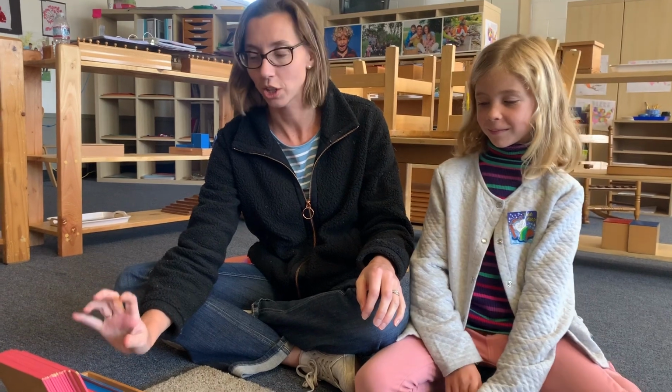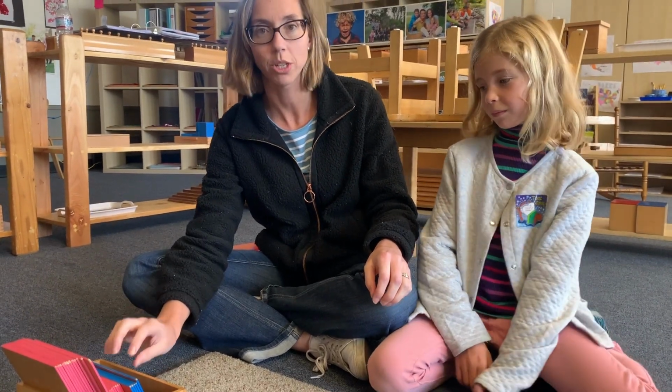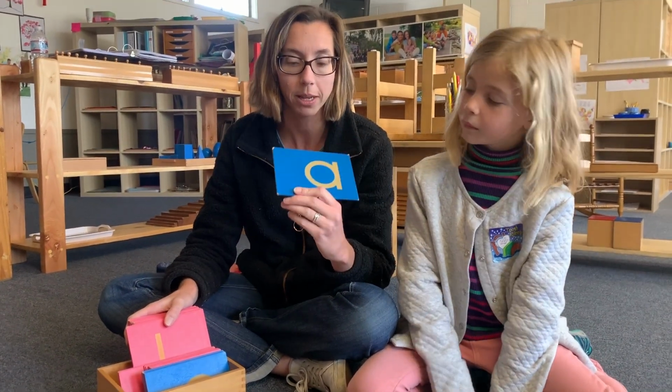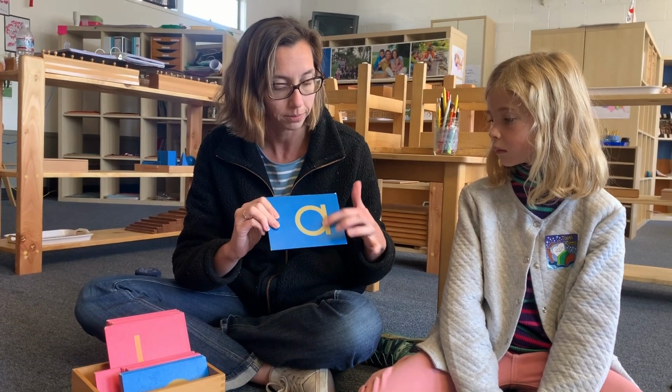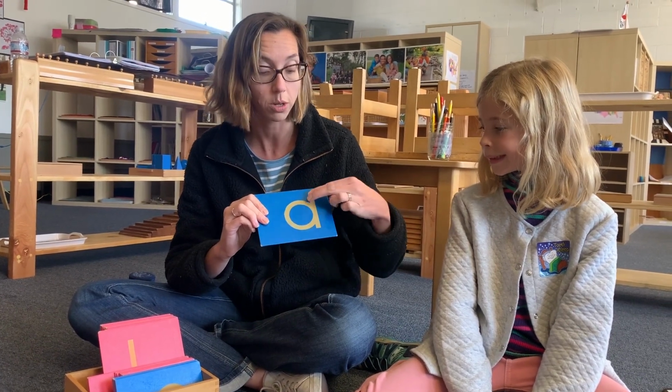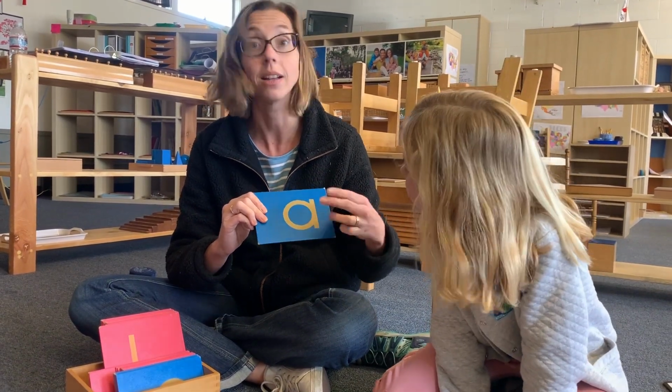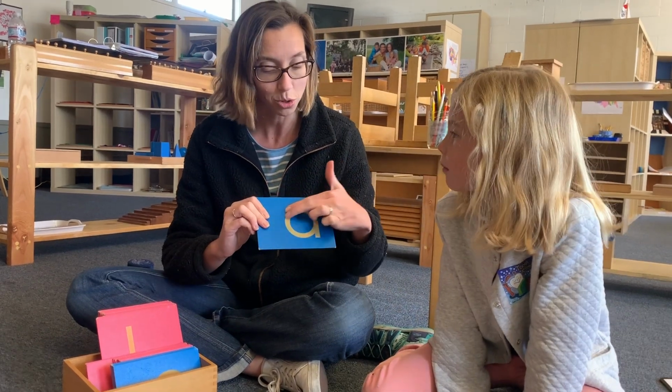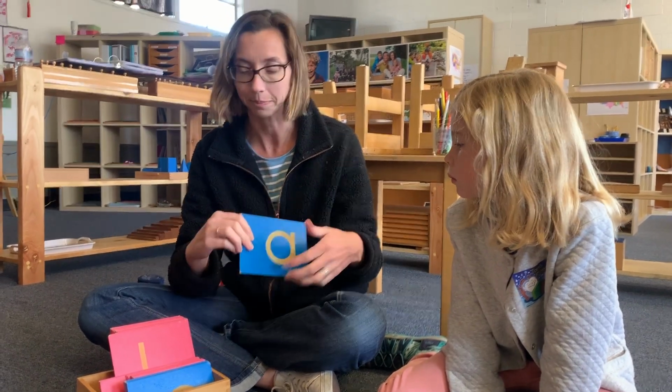Okay, now language. The first thing that we do when we do language are what we call the sandpaper letters. So it's all the letters of the alphabet, but we don't learn letters. We learn the sounds, and it has this little, whatever you would call this. So when you trace it, your finger feels it.